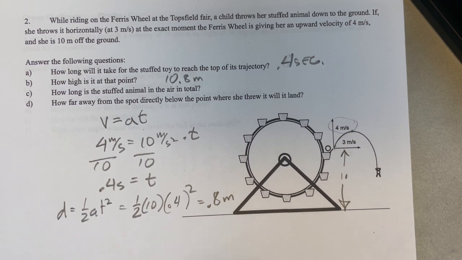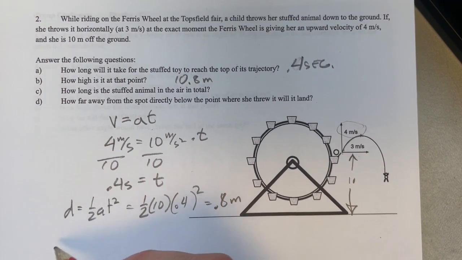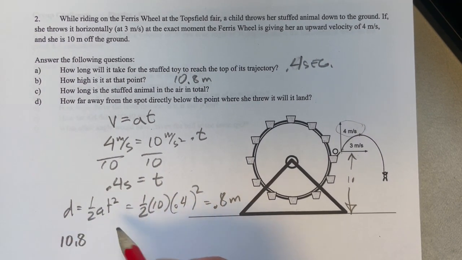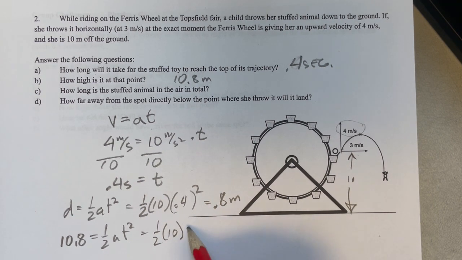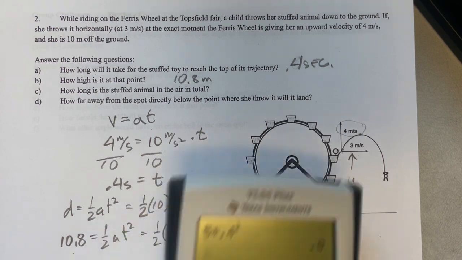Well, we can do the same equation, only now it's 10.8 meters all the way to the ground at 1/2 at squared. Okay, that's equal to 1/2 times 10 times t squared. So again, that's equal to 5t squared. We've done this many, many times. I divide both sides by 5, and then I take the square root.